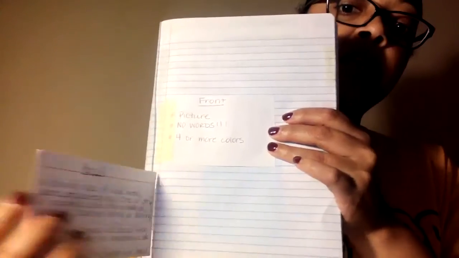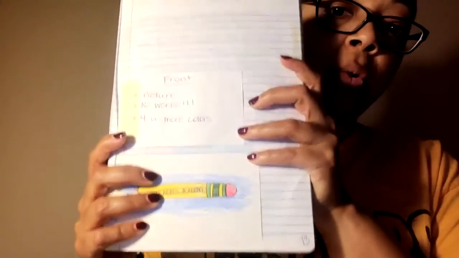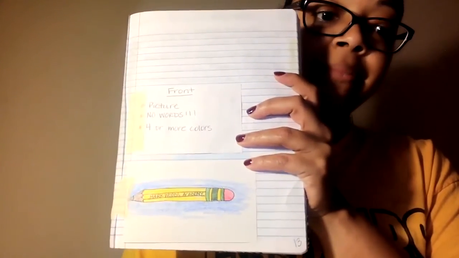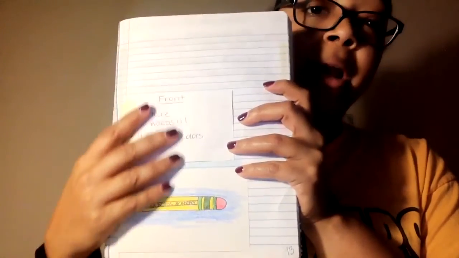Okay, so these are vocabulary picture cards on page 13. All right, so this is where whenever you need a reminder of how to complete a vocabulary picture card, you'll be able to look at page 13 of your journal and you have a reminder.